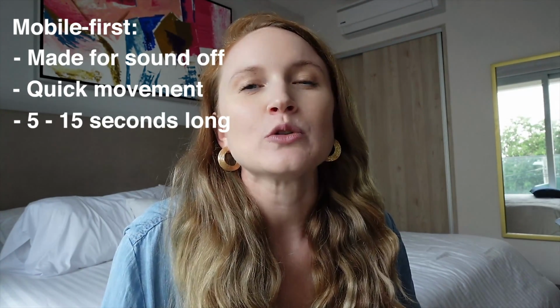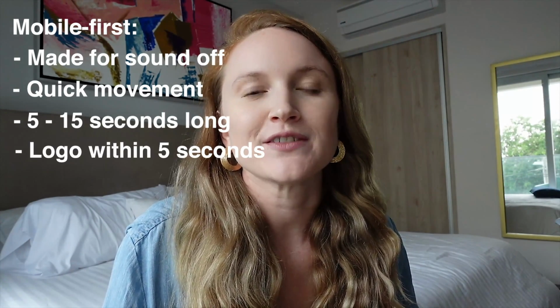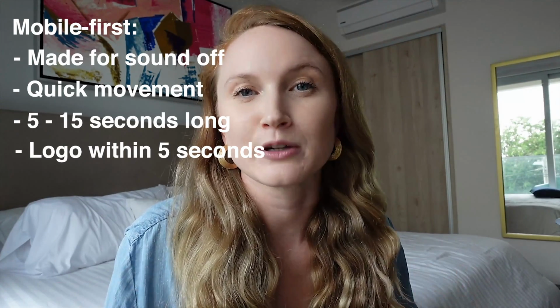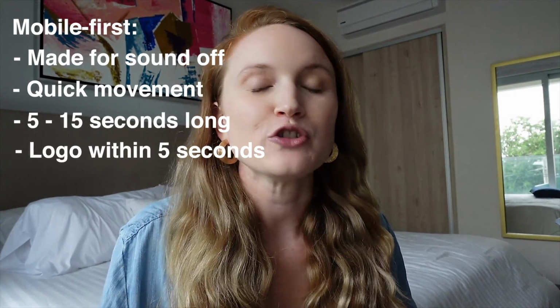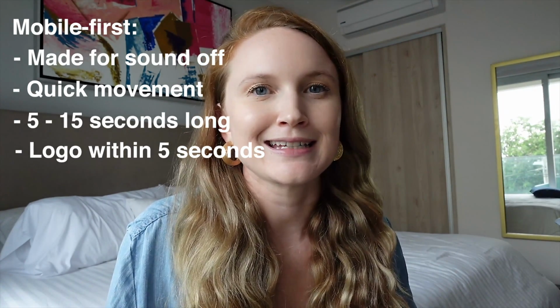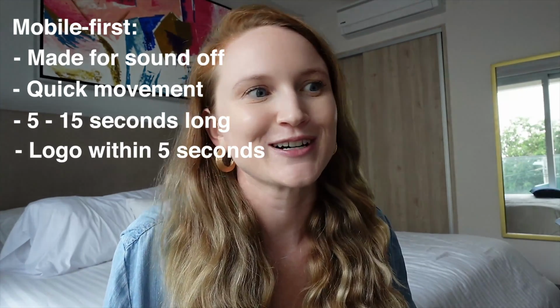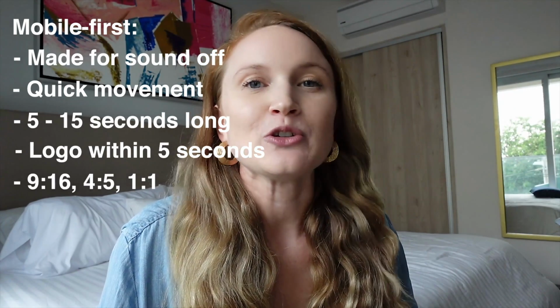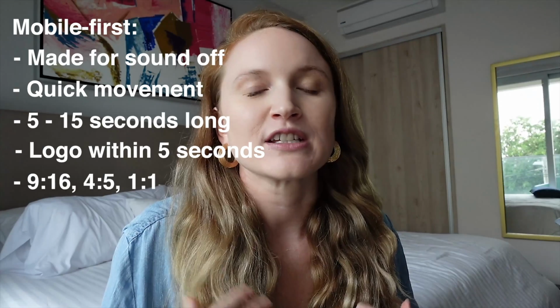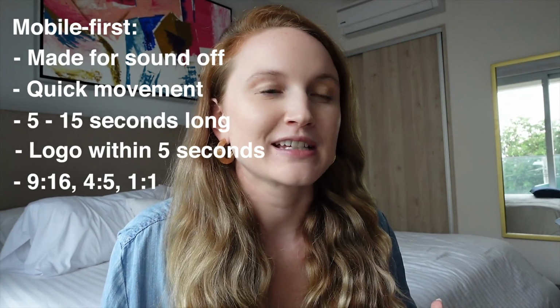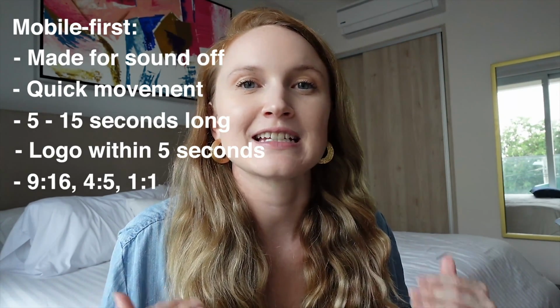Another thing I really like to do is use the logo within the first 5 seconds because I find that helps a lot with brand awareness. As far as format, if you're using Instagram Stories, do 9:16. Be sure it's formatted for stories. Otherwise, I really do like using 4x5 or even square. The 4x5 format is something I've been using a lot more because I find it takes up more real estate on the phone, so that's something that we definitely want to utilize.